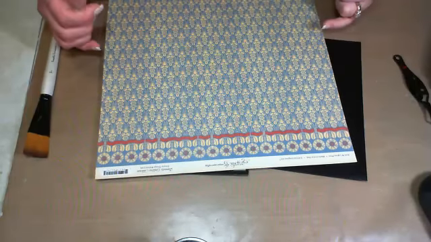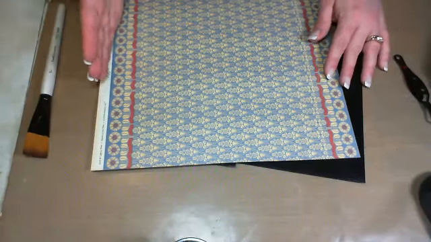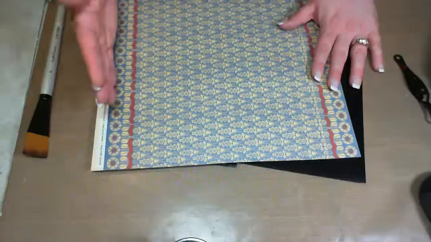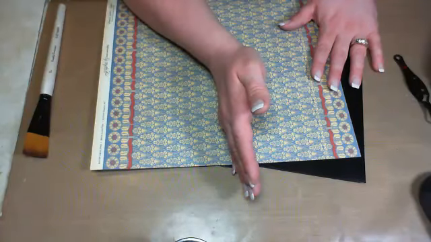If you wanted your pattern to go horizontal, left to right, then you're going to put your strip on the right or left side and cut the paper this way. Does that make sense to everybody?